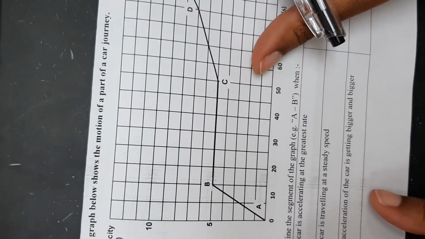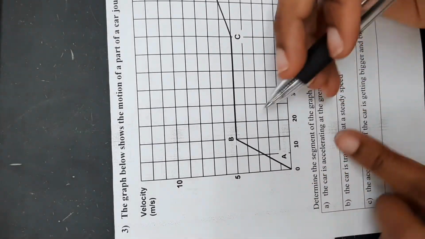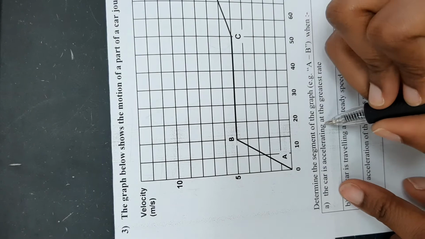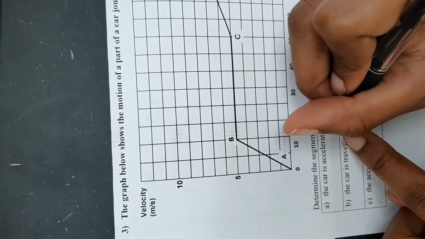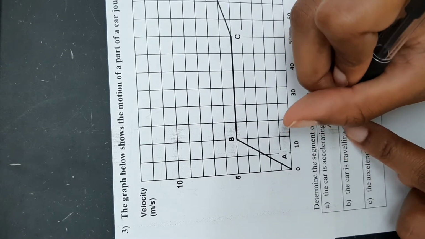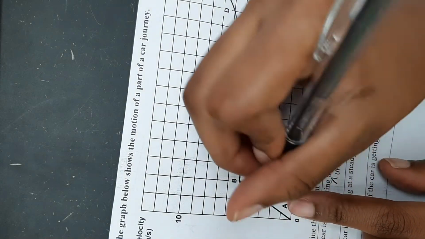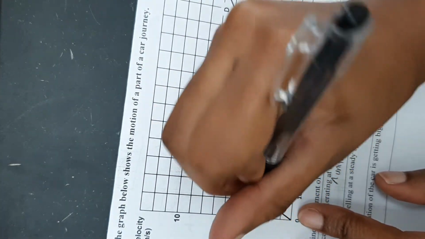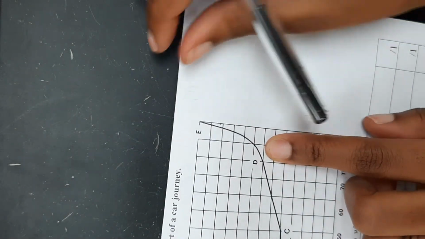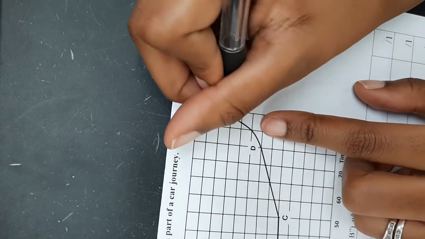Okay, now this one, if you said AB or DE, I would give you the point, because this question should have really asked, if the answer was to be exclusively AB, it should have said uniformly. Okay, because this is uniform acceleration. This is also accelerating because the speed is changing, the velocity is changing, it's increasing, but it's not increasing uniformly.